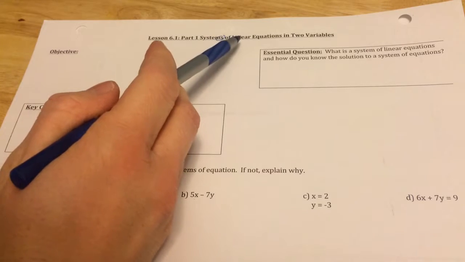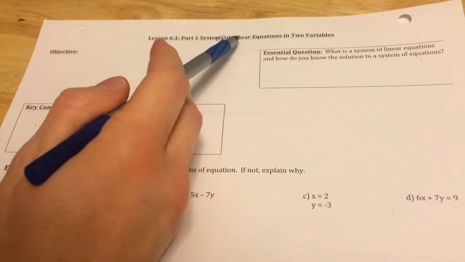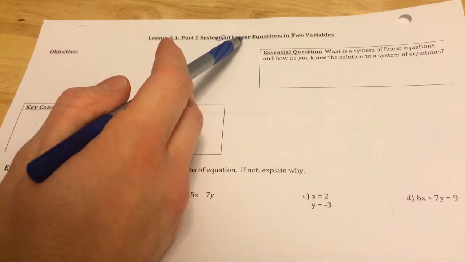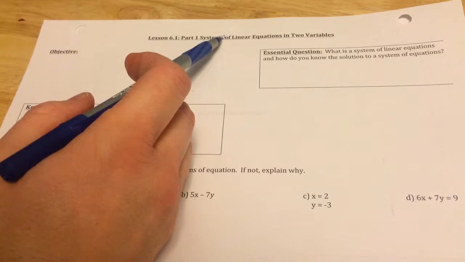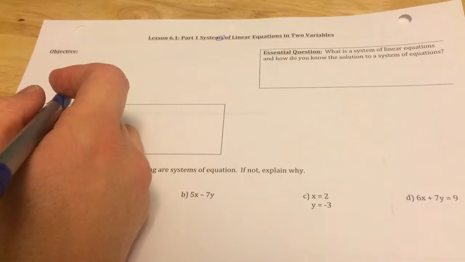So systems of equations are all about linear equations, meaning they're lines on a graph. There's more than one of them. Okay, that's the plural of it. So more than one linear equation together.